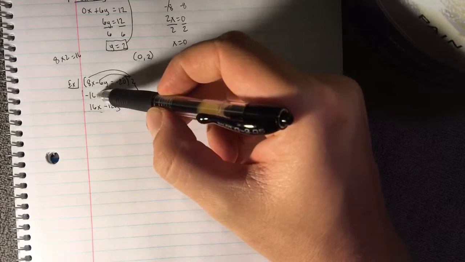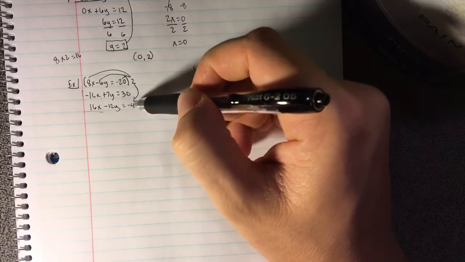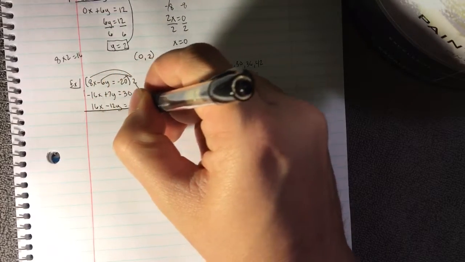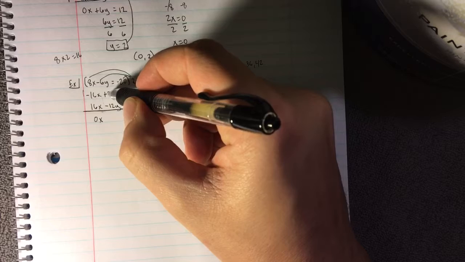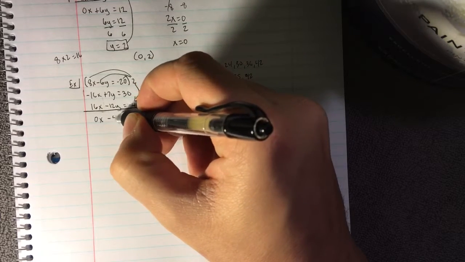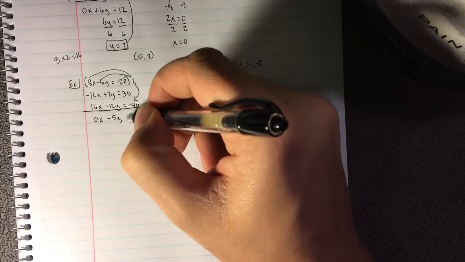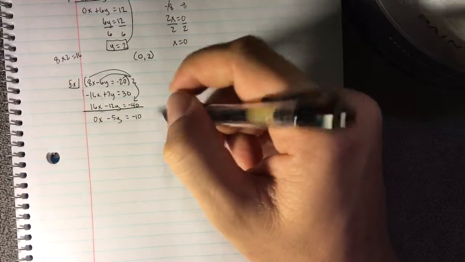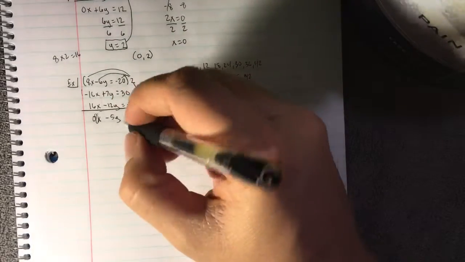Now that we've got negative 16x plus 7y equals 30 and a positive 16x minus 12y equals negative 40, let's go ahead and just add straight down. Negative 16 plus 16 is 0x. 7y minus 12y is a negative 5y, and 30 minus 40 equals negative 10. So x has now been eliminated, hence the elimination method.